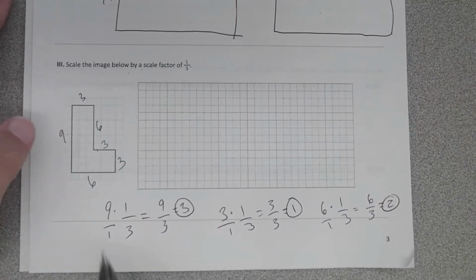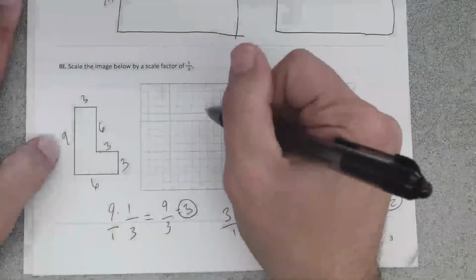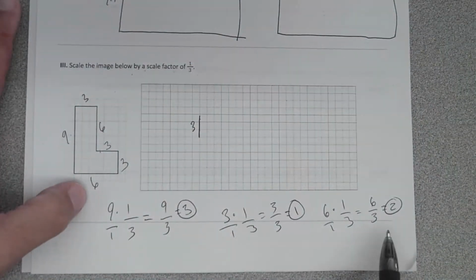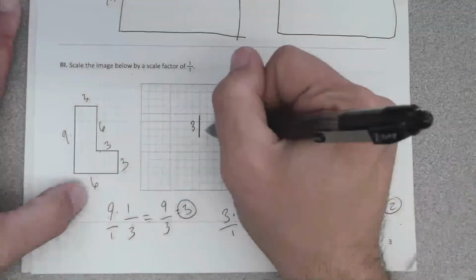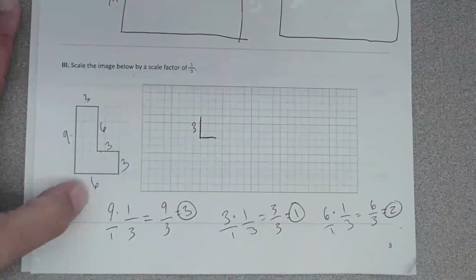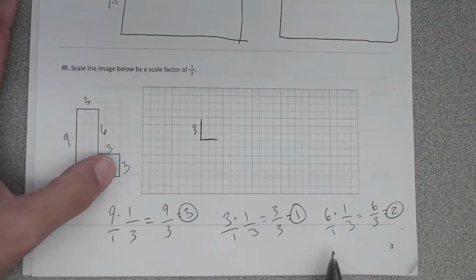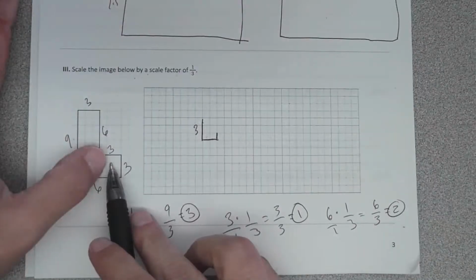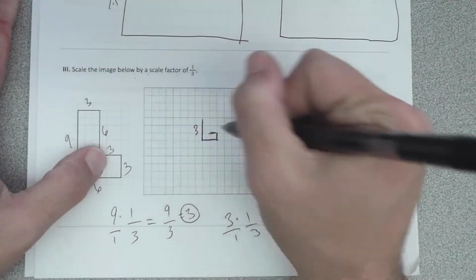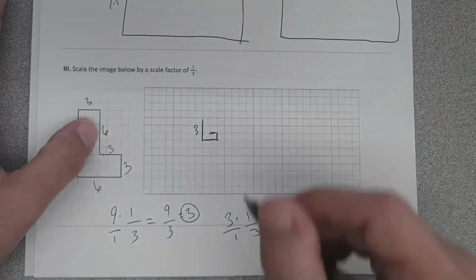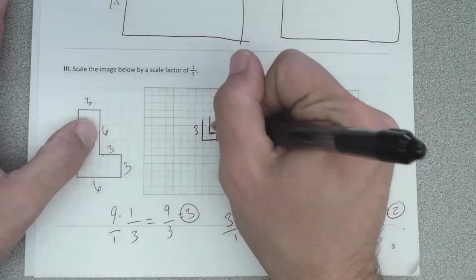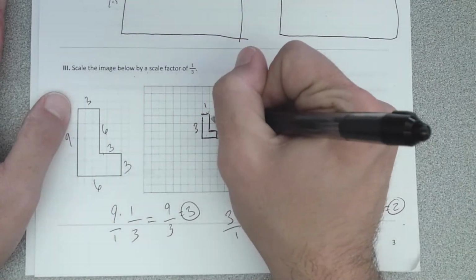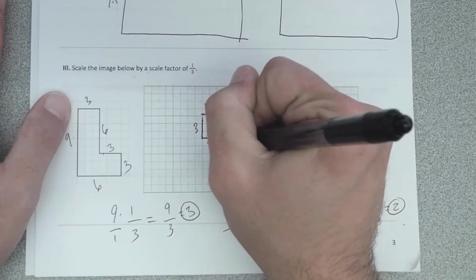And so now I can draw these out. 9 times 1/3 is 3. So I make a side length of 3. 6 times 1/3 is 2. So I make a side length of 2. 3 times 1/3 is 1. So I make a side length of 1. 3 times 1/3 is 1. So a side length of 1. 6 times 1/3 is 2. Side length of 2. Then 1/3 of 3 is 1. And then bam, we have our answer.